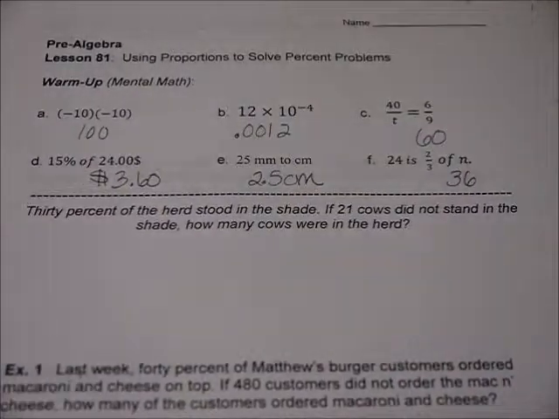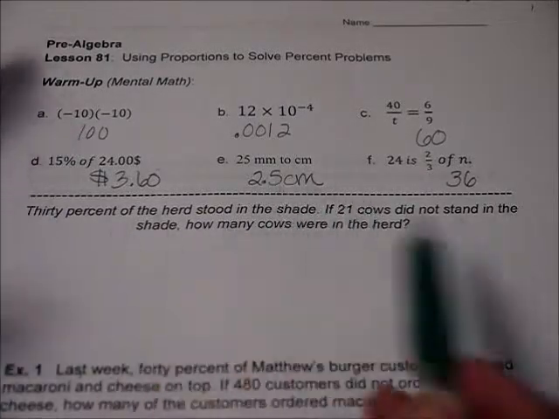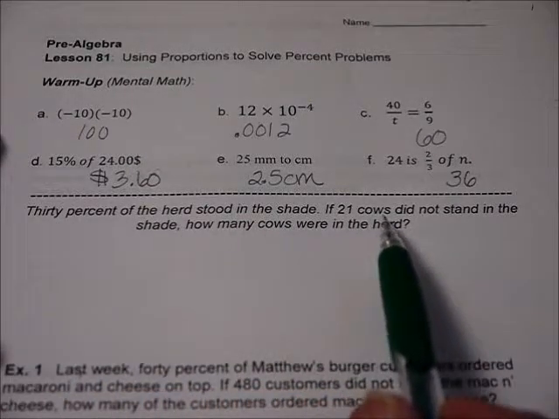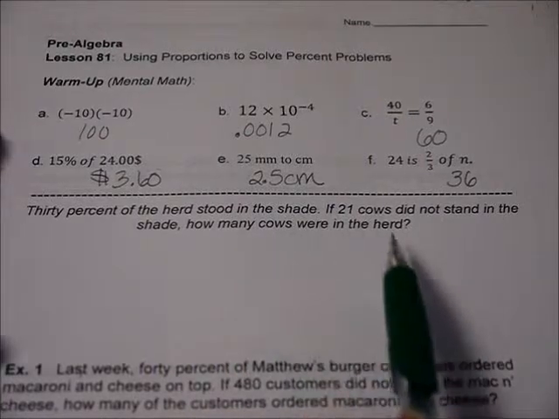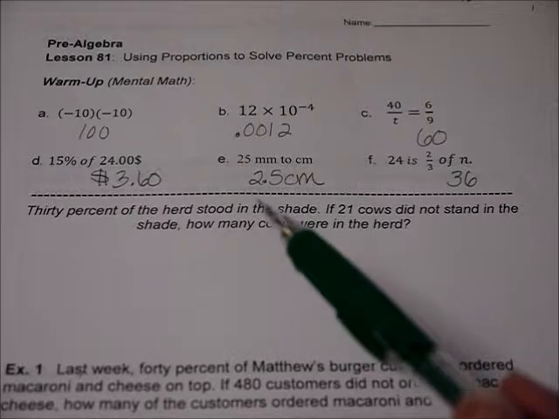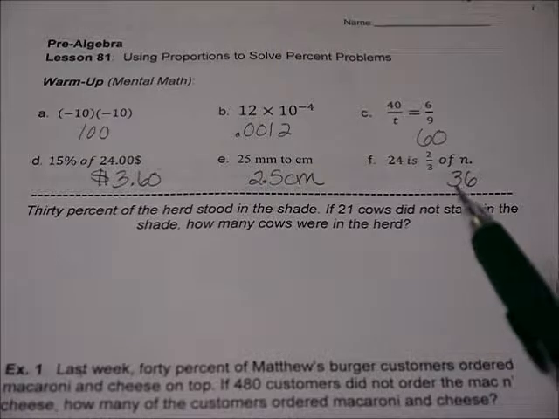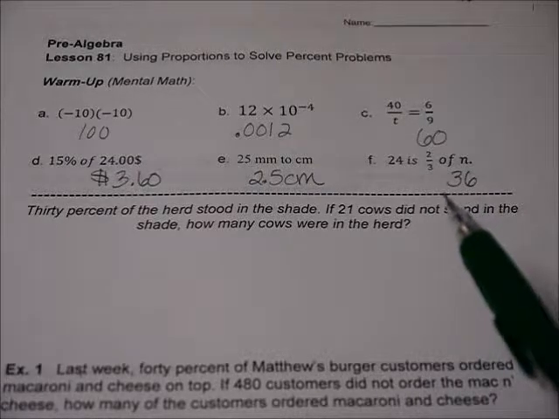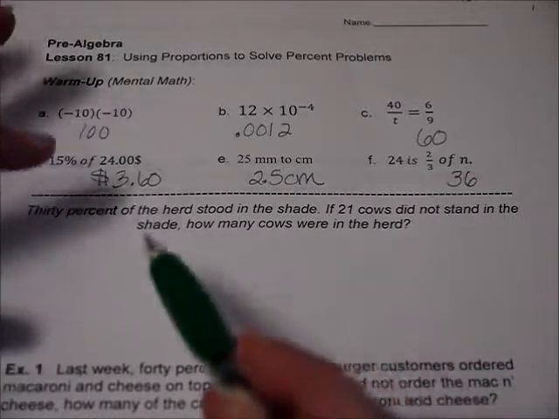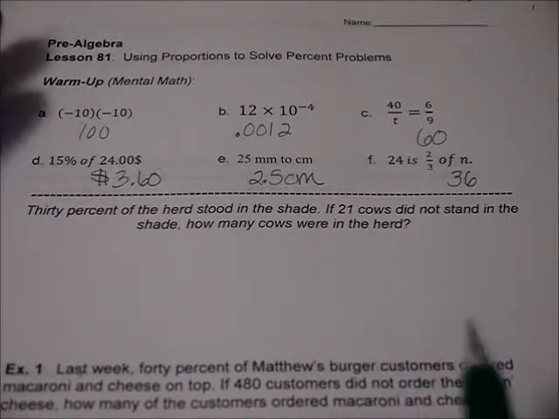All right, now these should be so similar to what you've been doing. Anytime you see a story like this, 30% of the herd stood in the shade. If 21 cows did not stand in the shade, how many cows were in the herd? Now, without a chart, all I hear is wah, wah, wah, wah, wah, a cow, wah, wah, herd, wah, wah. I hear my mom, I'm done with math. All right. So what you do is put this information into a chart, and it will make it a lot easier to understand what's going on.